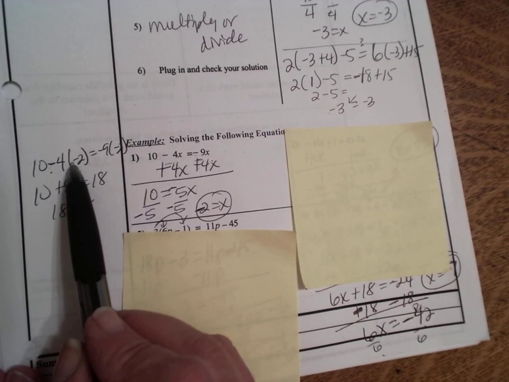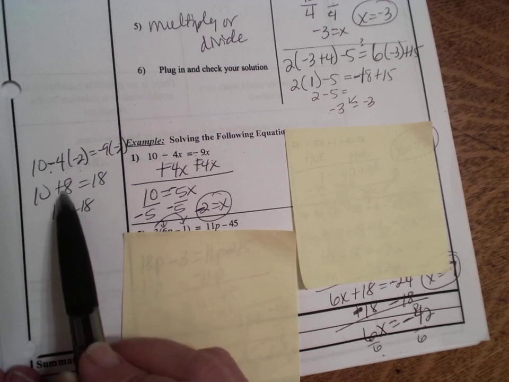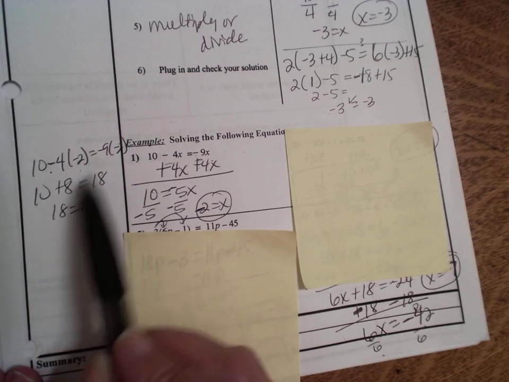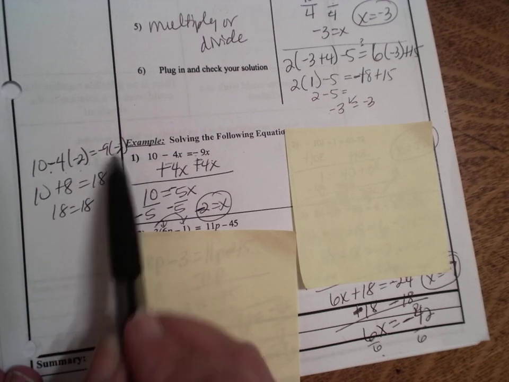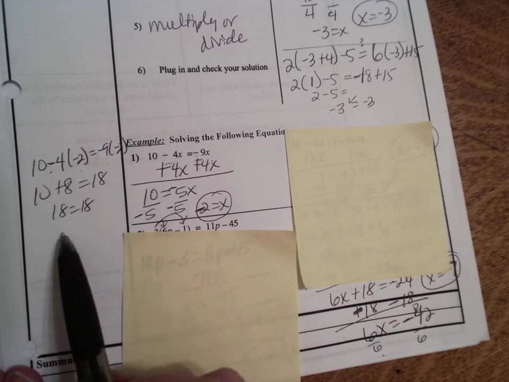10 minus 4 times a negative 2. That's a negative 4 times negative 2. That's positive 8. And 10 plus 8 is 18. Negative 9 times a negative 2 is 18. And 18 equals 18. Okay.